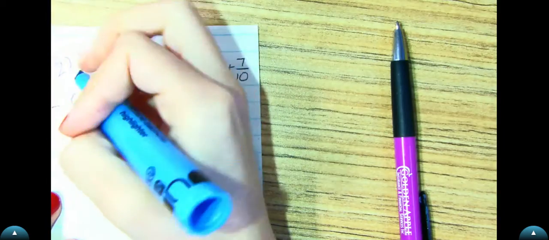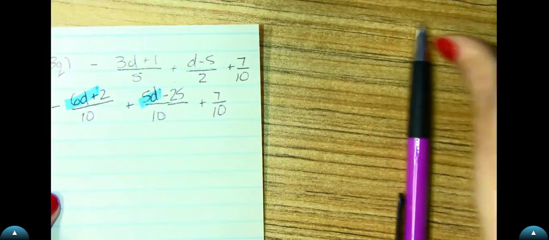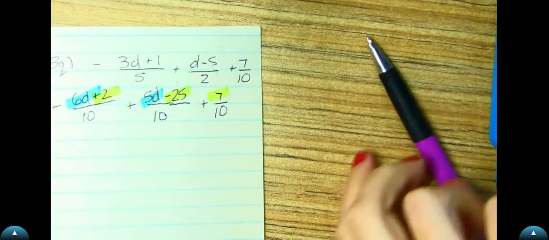Here, I'm going to combine my like terms. Any variable piece will be the same if they have the same letter, and then my number pieces also get combined. This negative out front tells me this is negative 6d plus 5d. Leaves me with a negative d.